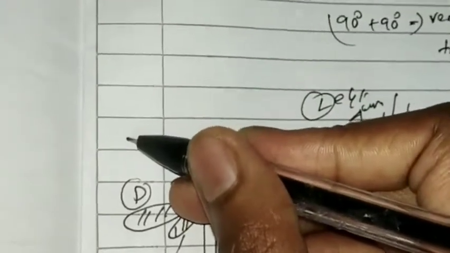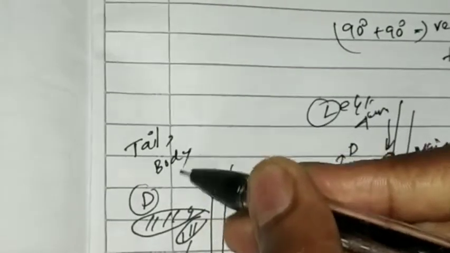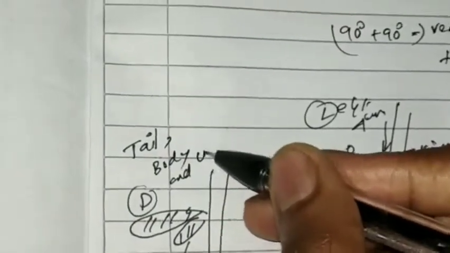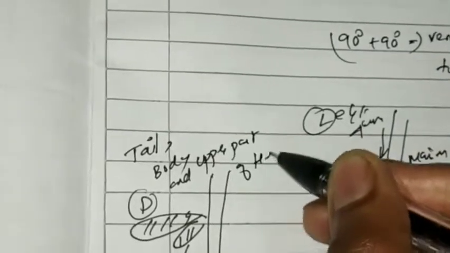This is dorsal bud, this is ventral bud. The dorsal bud gives rise to tail, body, and upper part of head of pancreas.